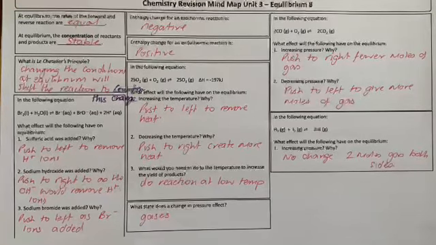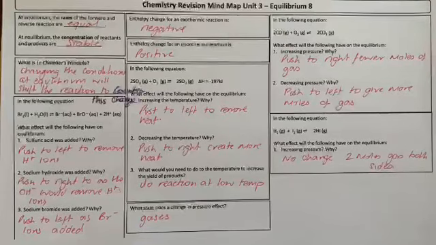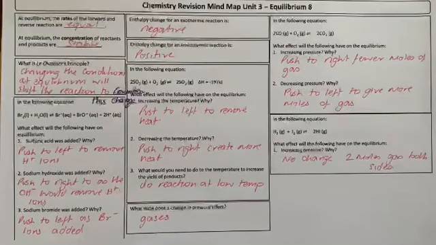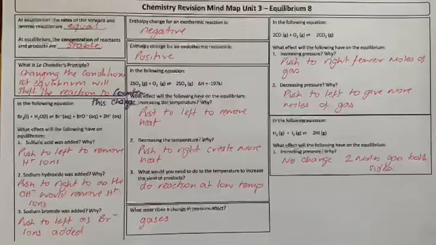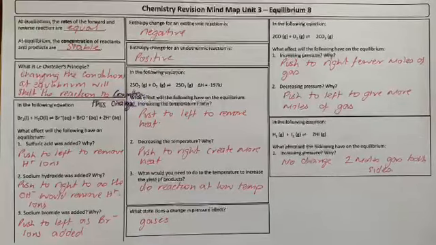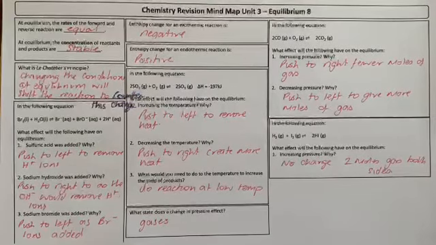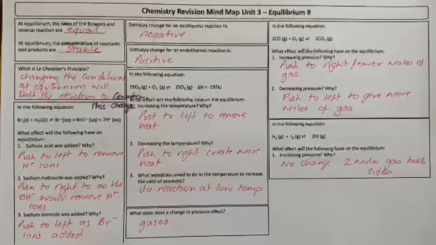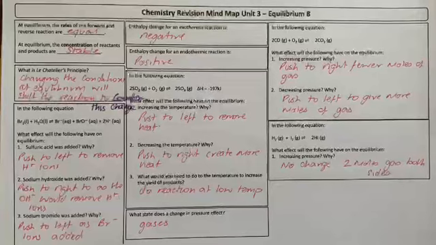Pressure also works on a similar idea. If we have a reaction where there's 3 moles of gas on one side, and only 2 moles of gas on the other, then increasing the pressure will force the production of the 2 moles of the product, whereas decreasing the pressure would force the production of the reactants, if there are more moles of it.